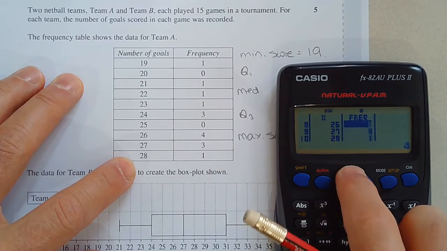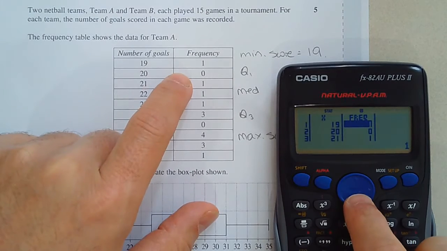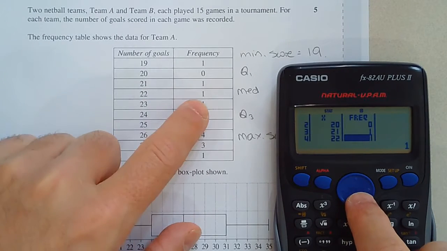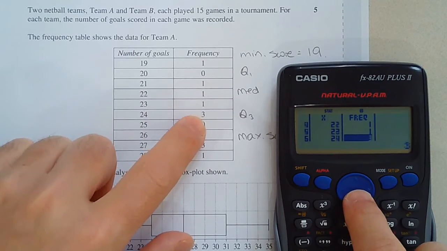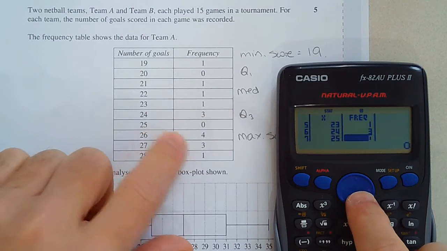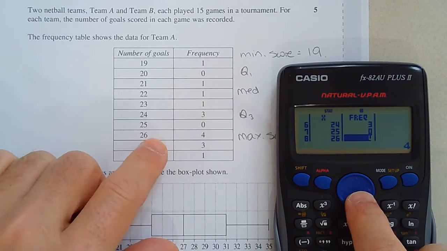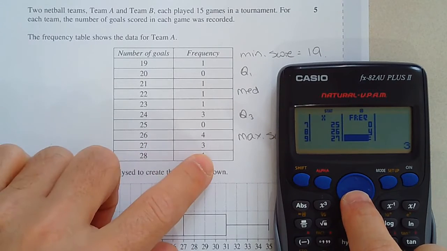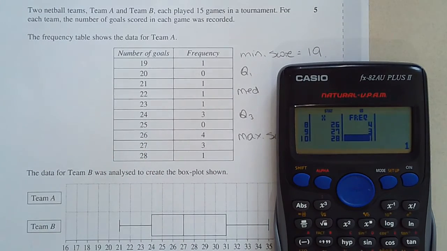One thing I do just very quickly is check to make sure that they're entered in accurately. 19, 20, 0, 21, 1, 22, 1, 23, 1, 24, 3, 25, 0, 26 should be 4, 27 should be 3, 28 should be 1, so that looks okay.